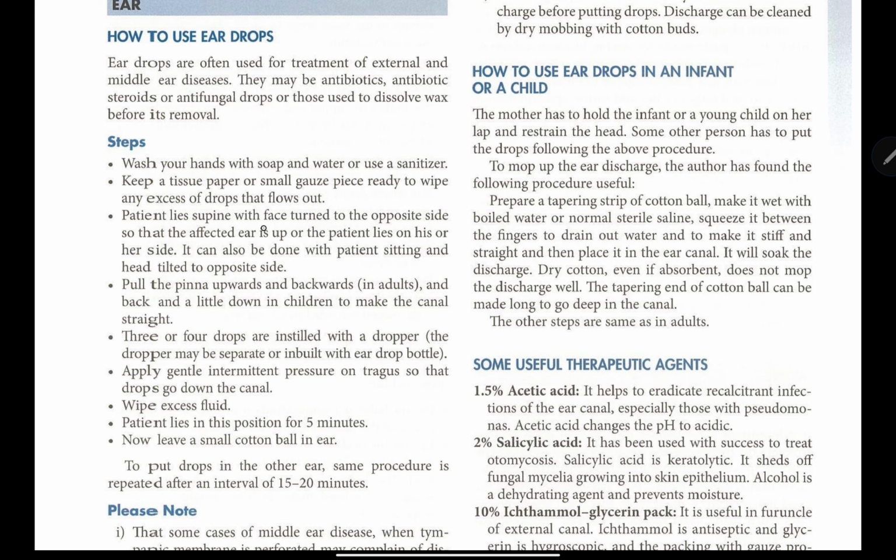Patient lies in supine position with face turned to the opposite side so that the affected ear is up, or the patient lies on his or her side. It can also be done with patient sitting and head tilted to opposite side. Pull the pinna upward and backwards in adults and back and a little down in children to make the canal straight. Three or four drops are instilled with a dropper.